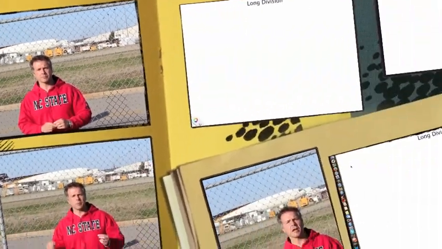Let's try some. Hello boys and girls, let's take a look at long division, but before we start with long division, let's take a look at division in general. Now here we have a fraction. That's what you're all saying. Some of you are saying it's an improper fraction because the numerator is larger than the denominator. And I'd have to agree with that.